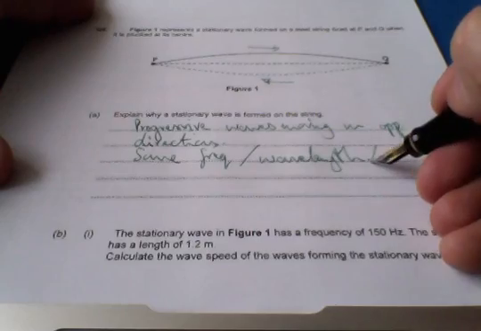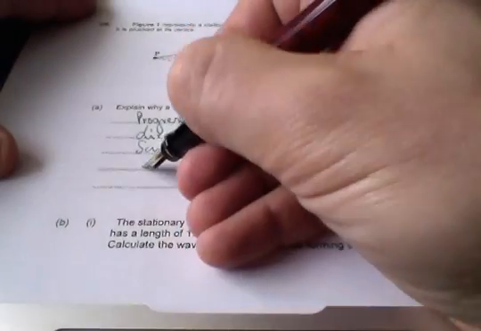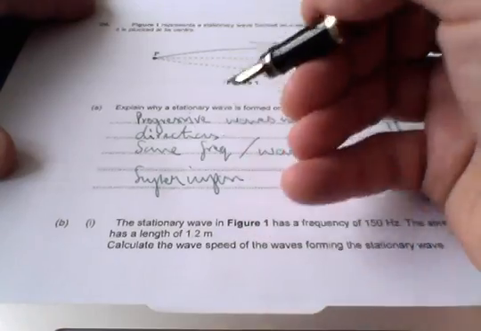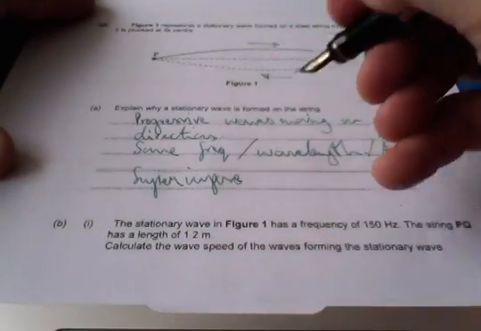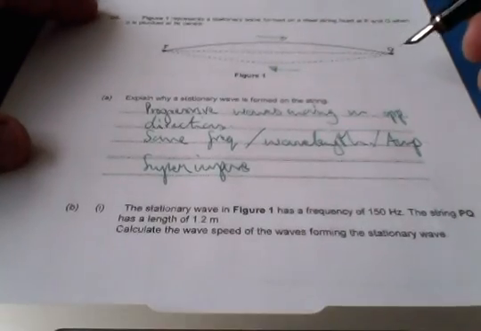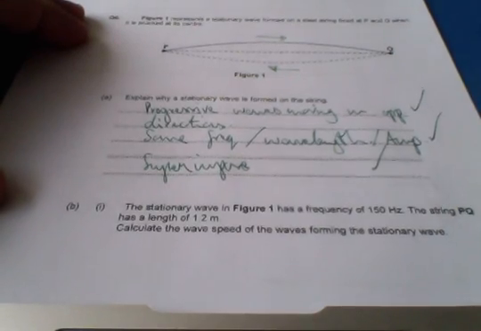And we should probably say amplitude as well here. So as they move through each other, they superimpose. And as they superimpose, they then create that form. They create this standing waveform. Good, 3 marks there. 1, 2, 3 marks.